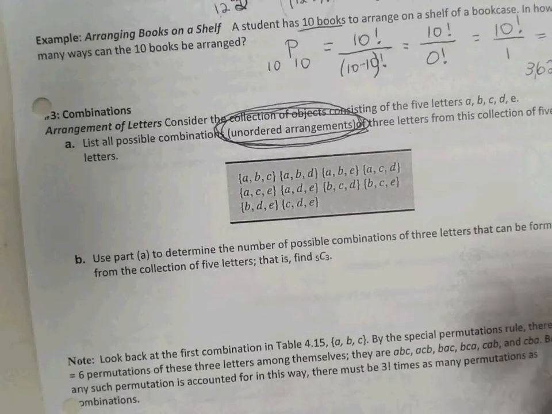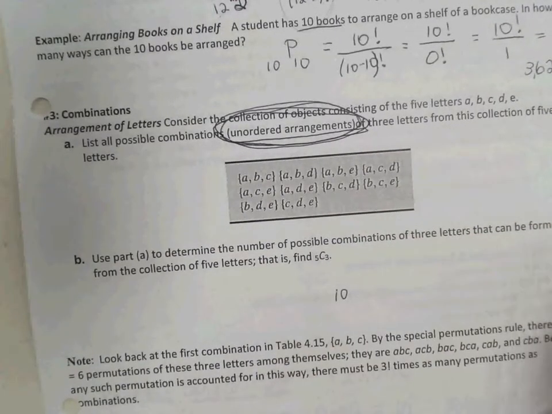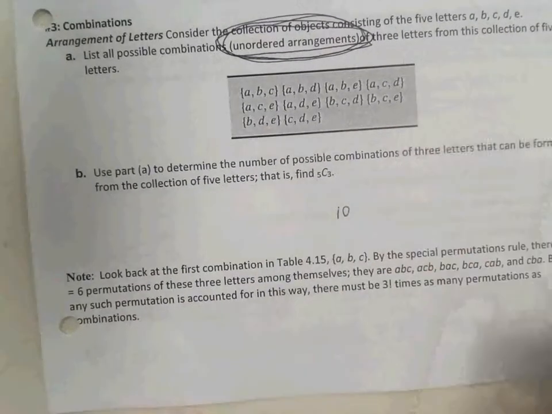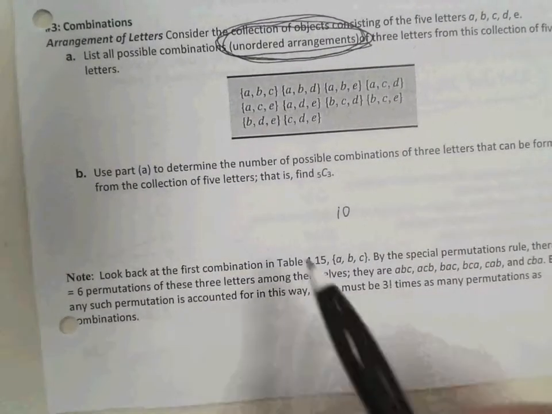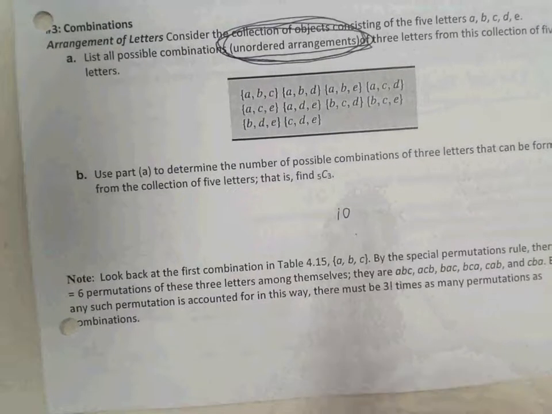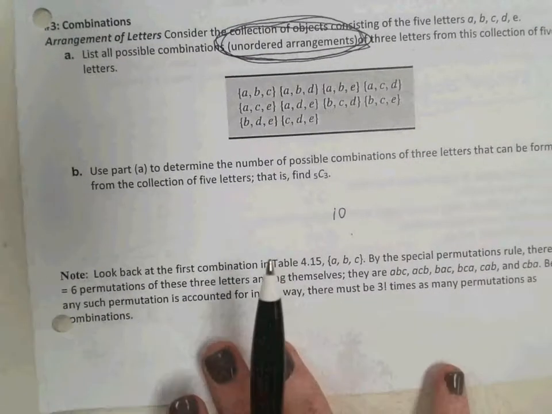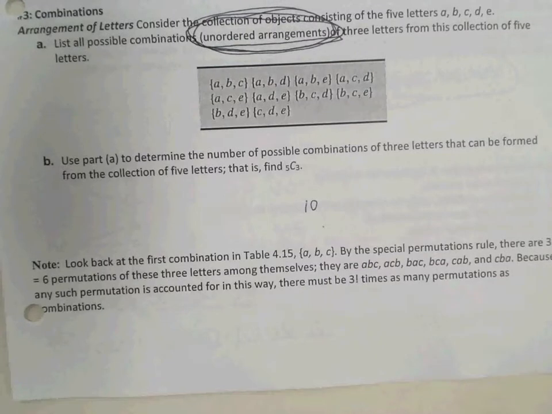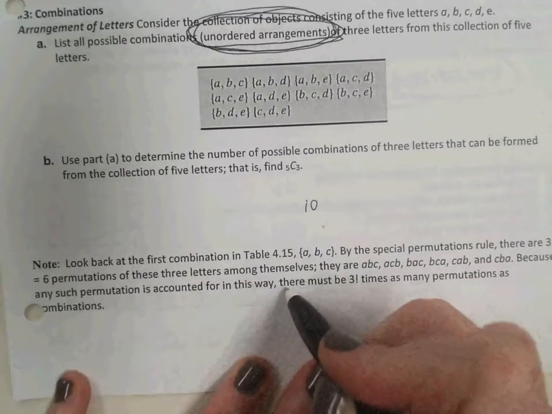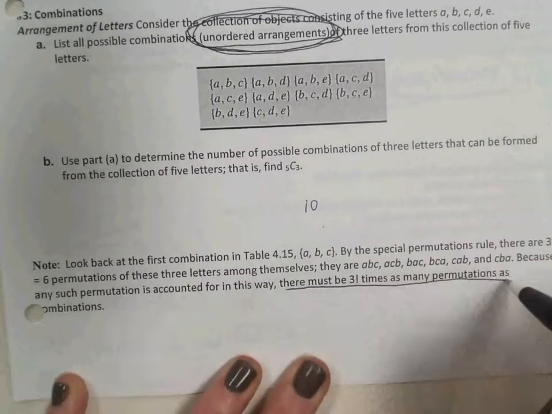Just count them all up, and what do we get? 10. Will you read the next one for us, please, Ethan? Note. We just answered B. Look back at the first combination in table 415. By the special permutations rule, there are 3 factorial equals 6 permutations of these 3 letters among themselves. They're hidden. Because any such permutation is accounted for in this way, there must be 3 factorial times as many permutations as combinations.